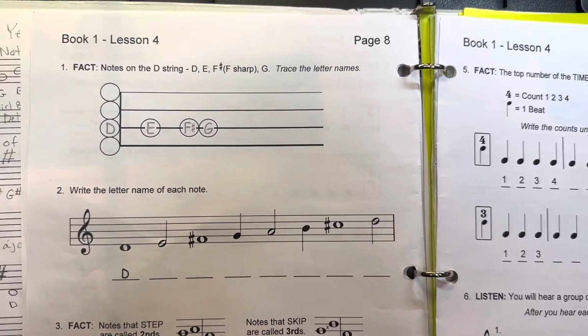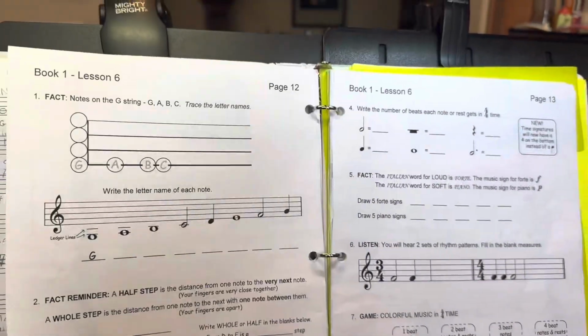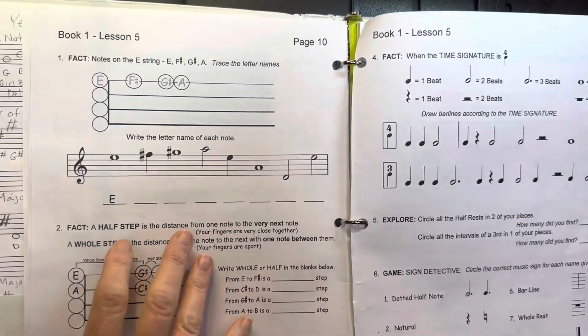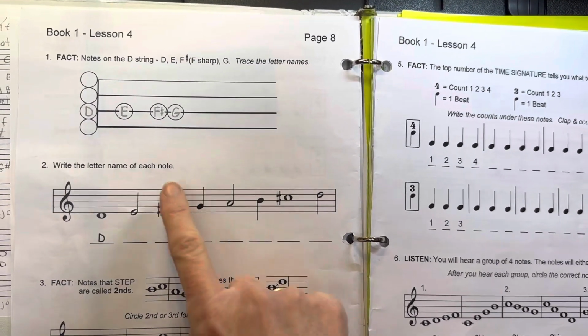Hi, this tutorial will help guide you through lessons 4, 5, and 6 for Just the Facts, violin and cello. I'll flip back and forth between the two books. So here's the violin book.